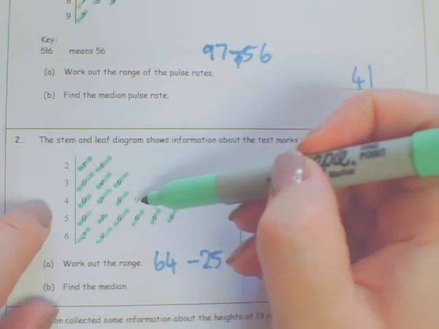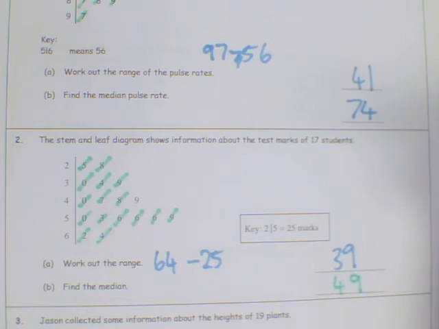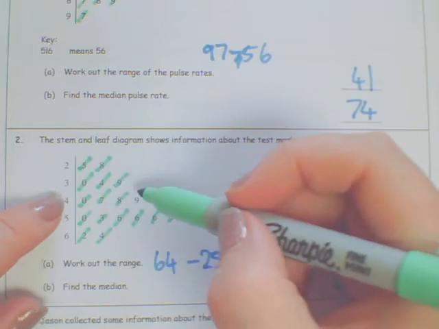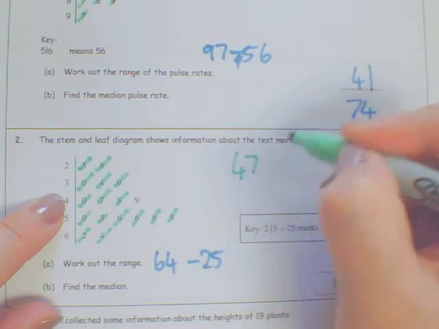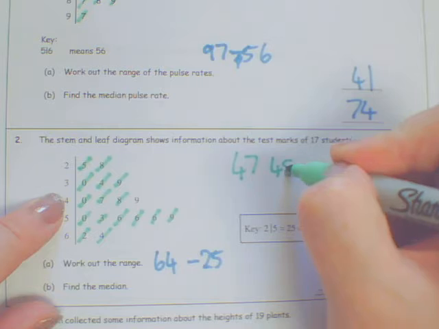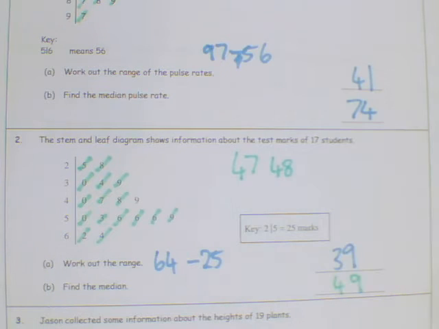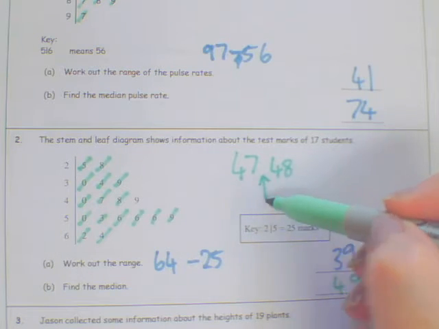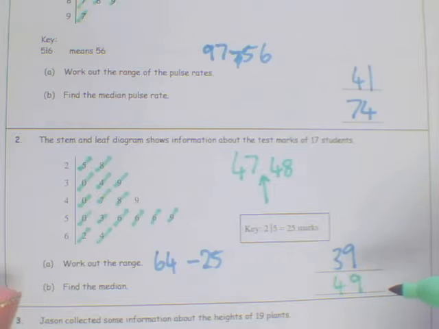If you get 2 the same, then obviously that's your median. If you get, for example, 47 and 48 as your central numbers, if you cross off evenly, then obviously you want to go halfway between those two numbers. So you go for 47 and a half. So just be careful with that. If it's an odd number of bits of data, it's really straightforward. It's when it's evenly placed.